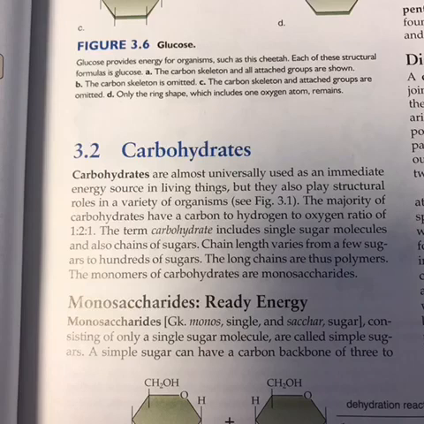The monomers of carbohydrates are monosaccharides. Monosaccharides, monos, which means singles, and saccharide, which means sugar, consisting of only a single sugar molecule, are called simple sugars. A simple sugar can have a carbon backbone of 3 to 7 carbons.